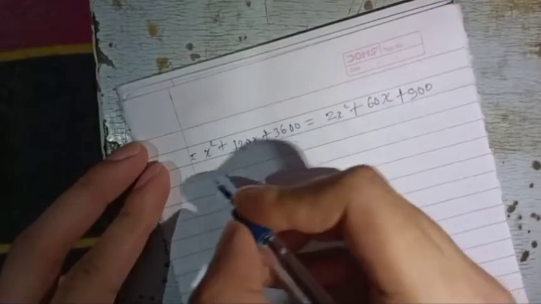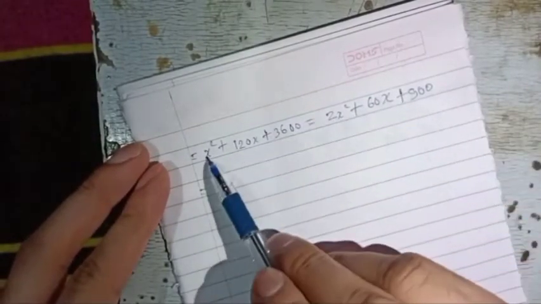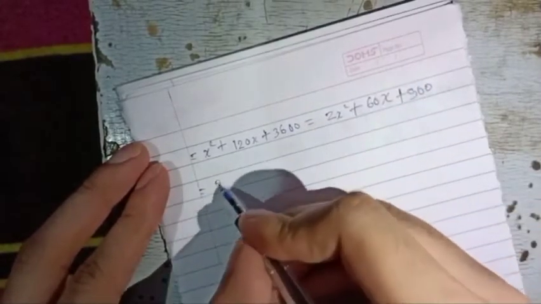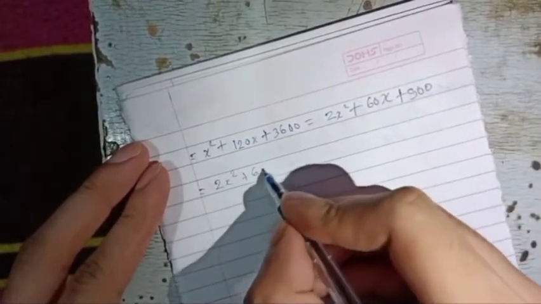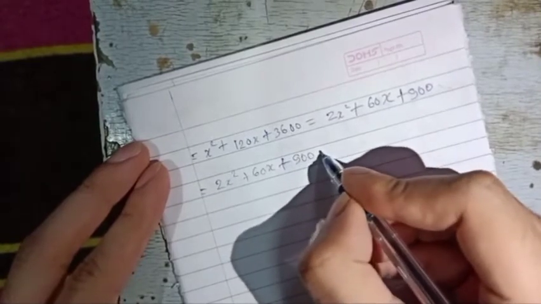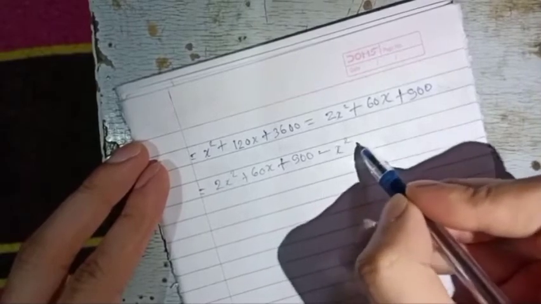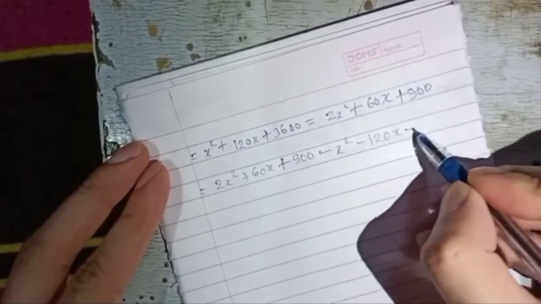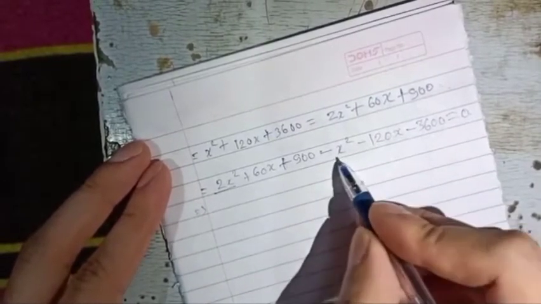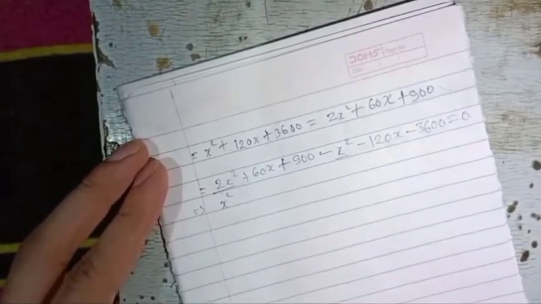Okay, now what we are going to do, we will just take all the left hand side to the right hand side over here. So the equation will become 2x square plus 60x plus 900 is equal to minus x square minus 120x minus 3600, and it is equal to 0. Now 2x square minus x square will become x square. 2 minus 1 is what? 1. So its coefficient becomes x square.